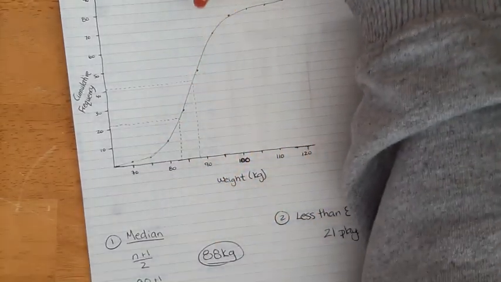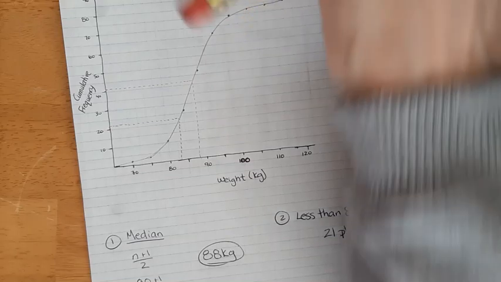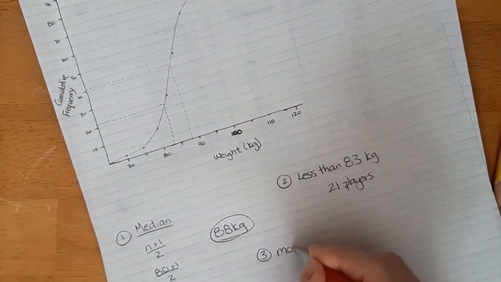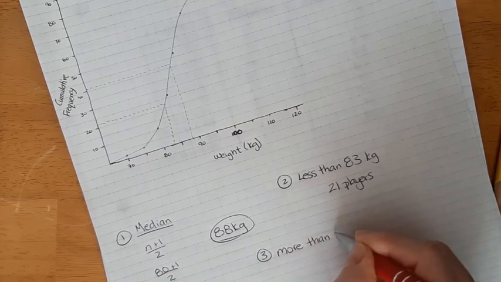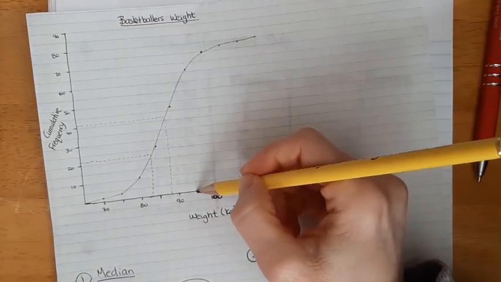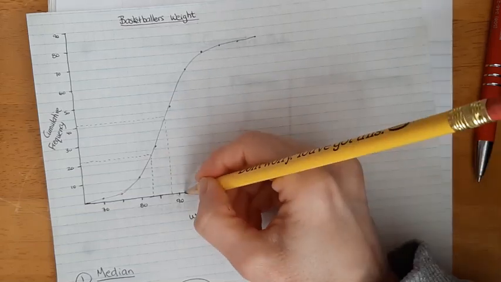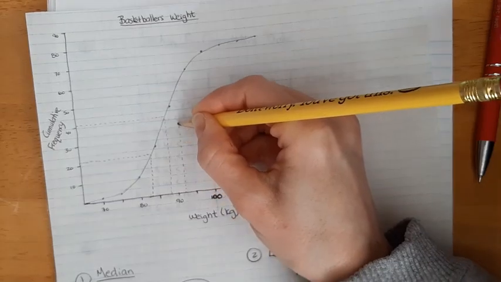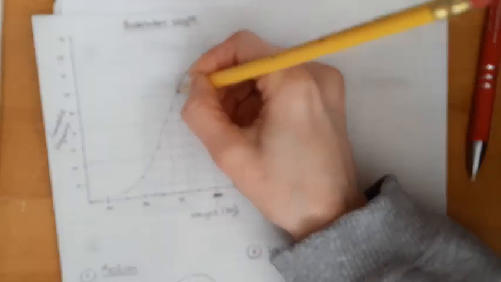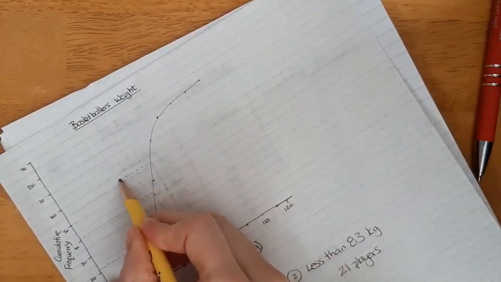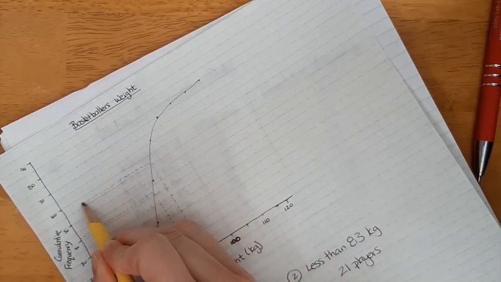And then let's imagine that the third question is, how many players weigh more than 92 kilograms? Again, I would find where 92 is going to be. If this is 90 and that's 95, that's going to be 92.5, so I'm going to be just slightly below that. All the way up to the graph, hit the graph, over I go. Rulers might be helpful here.